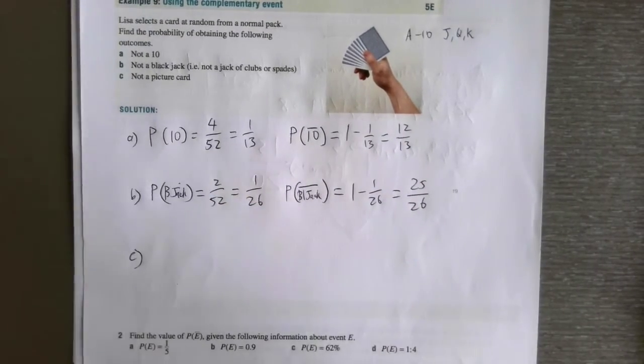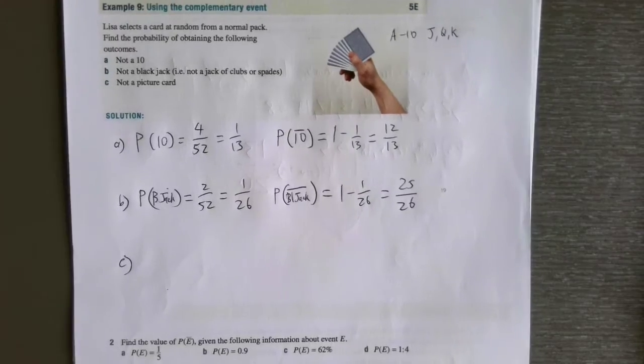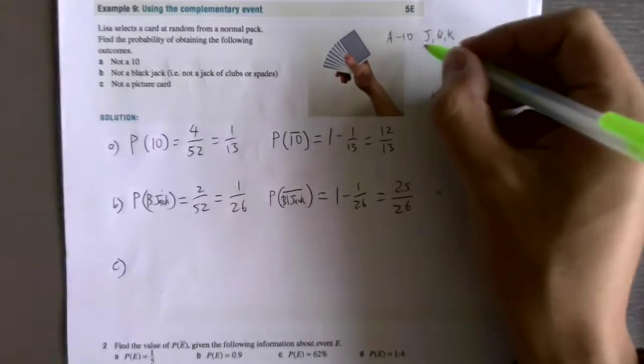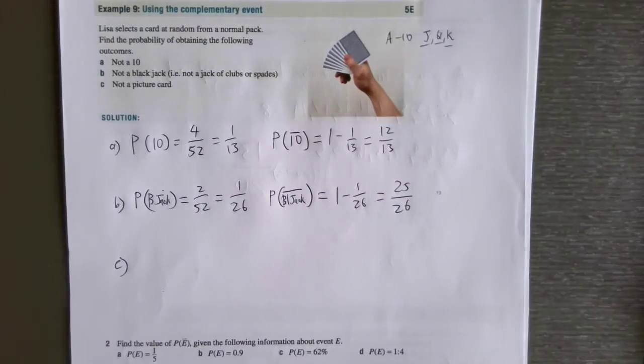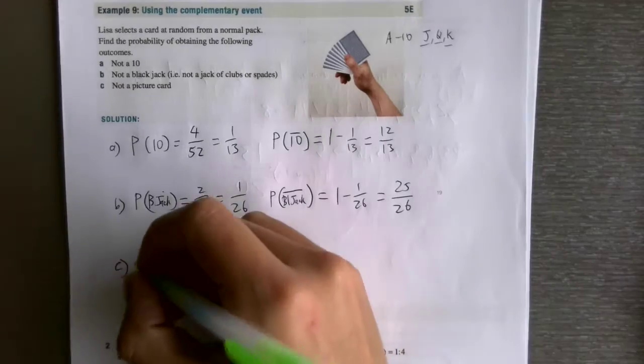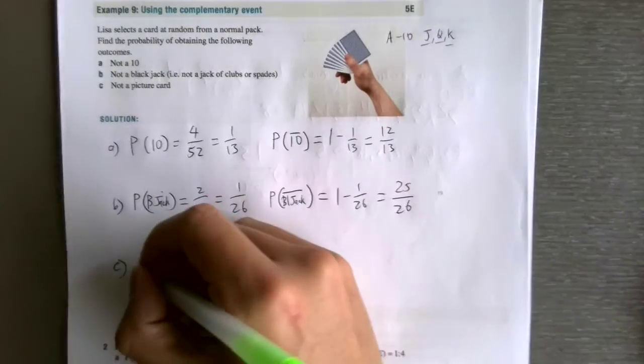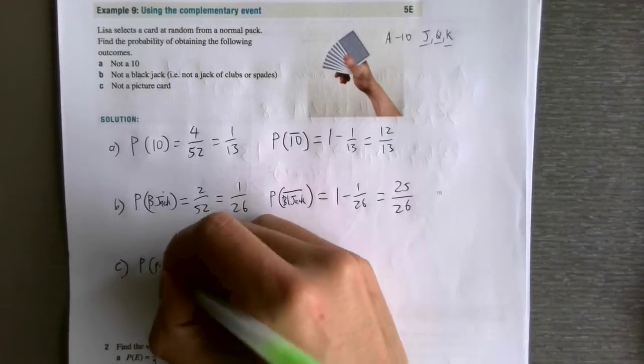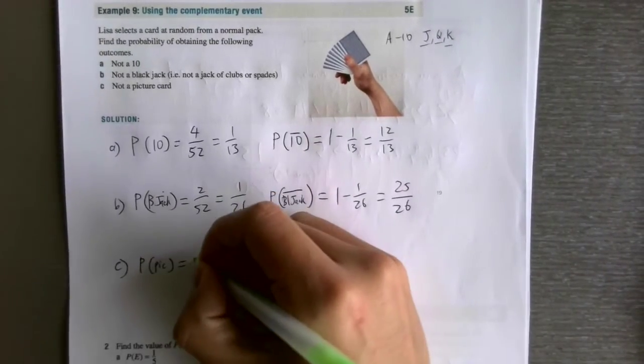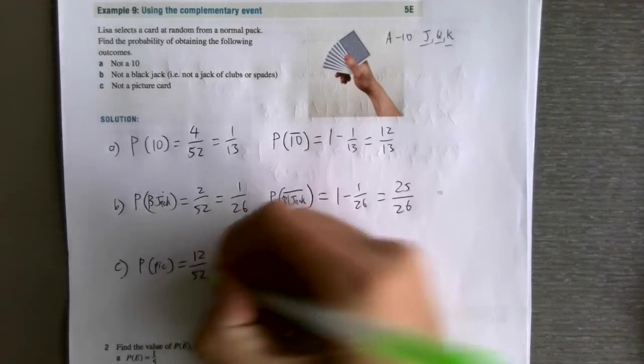Our last example is a picture card. Now, when we talk about picture cards, we really just care about these 3, the jack, the queen, and the king. Now, if we know that there are 4 jacks, 4 queens, and 4 kings, all right, the probability of a picture card is going to be 12 out of 52, okay?